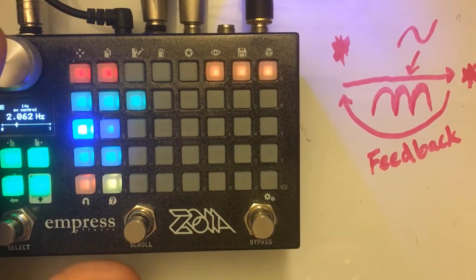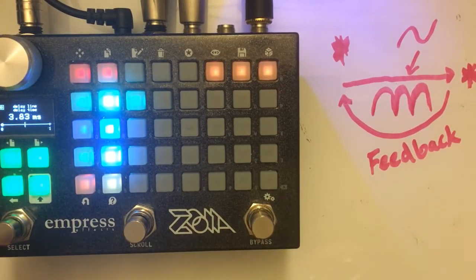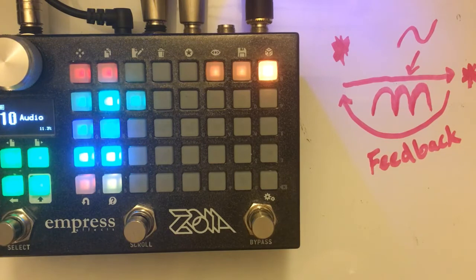Let's use a slower speed LFO. As the delay line gets longer in length, it moves more slowly through this range rather than evenly. So it moves very quickly through the shorter delay times, and then seems to slow down as it gets to the higher delay time. So it creates a distortion in the waveform.